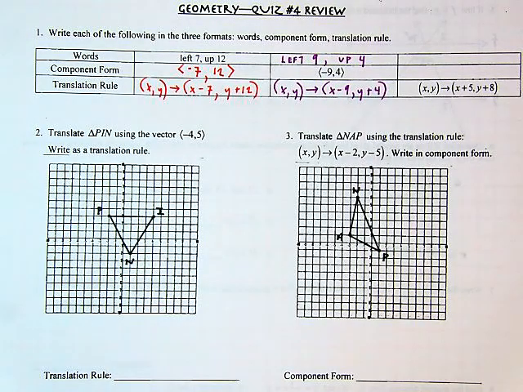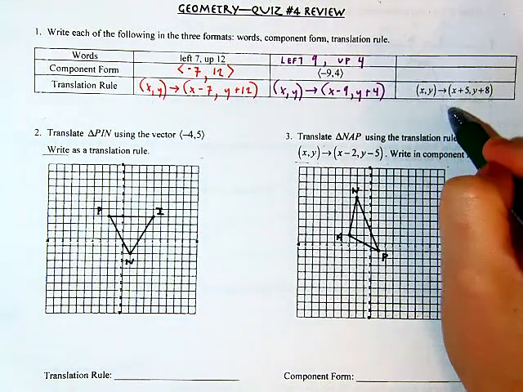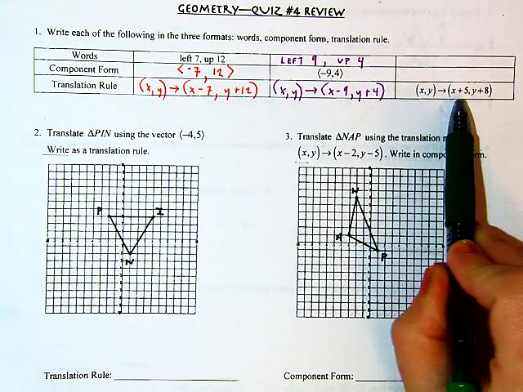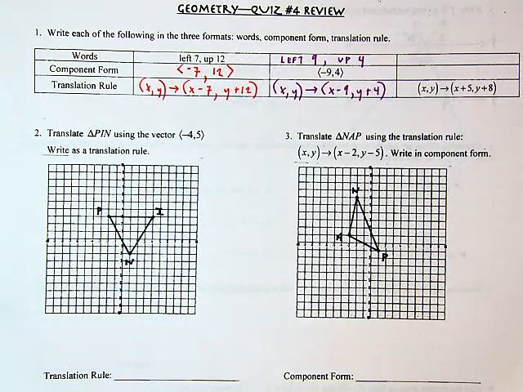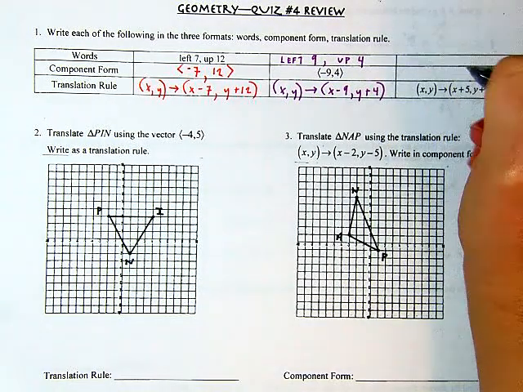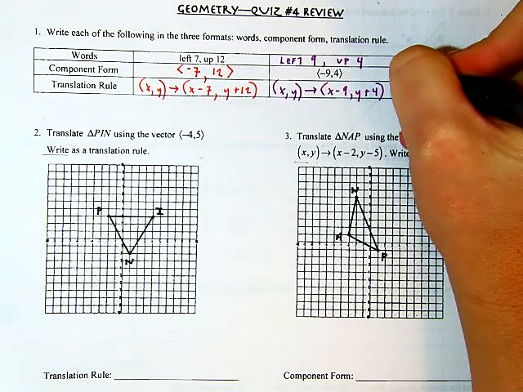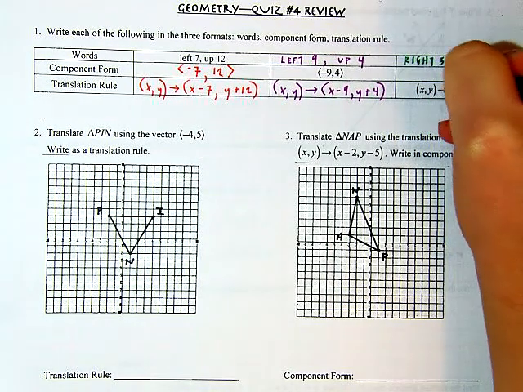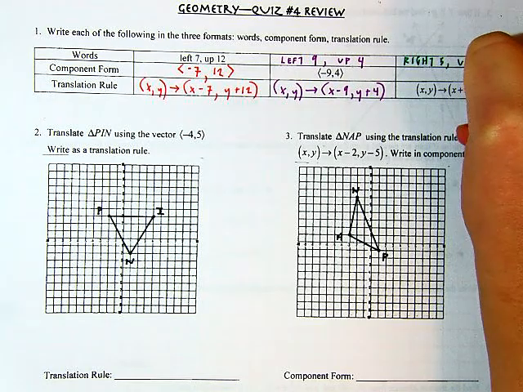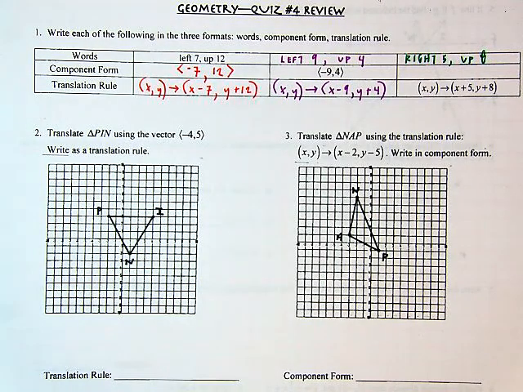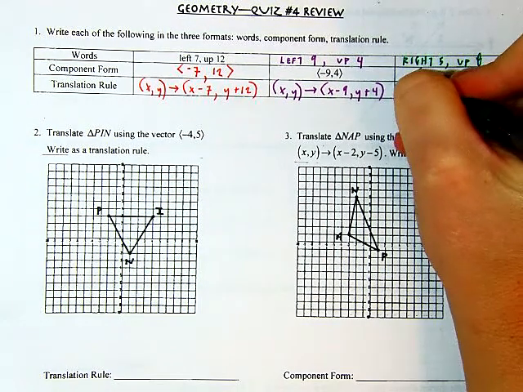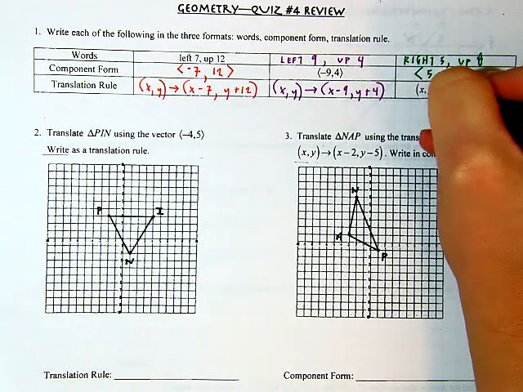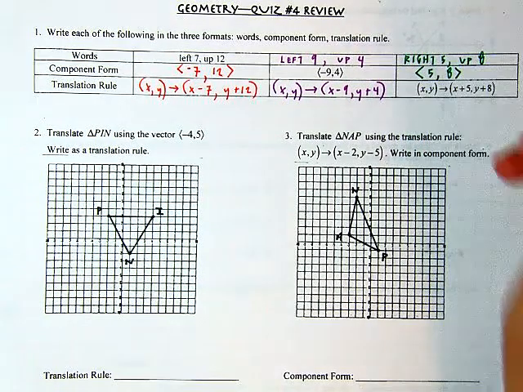Okay, and then my last column here, we're given a translation rule that reads as x + 5 and y + 8. So it's telling us go right 5 and go up 8. Okay, in component form, right, those pointy brackets, right 5 is +5, up 8 is +8.